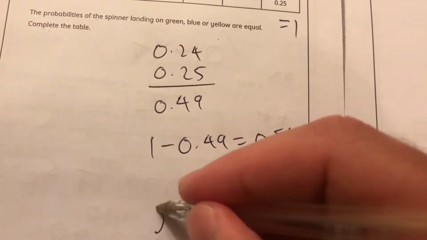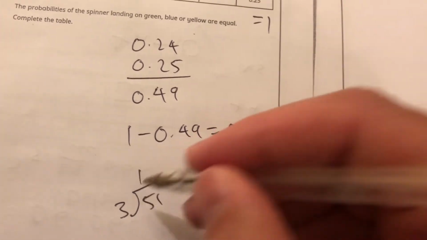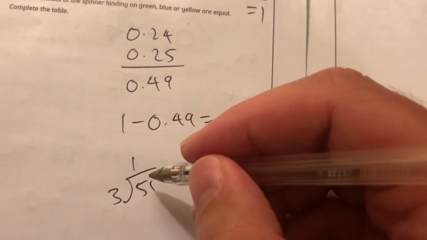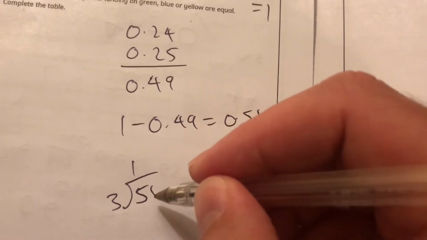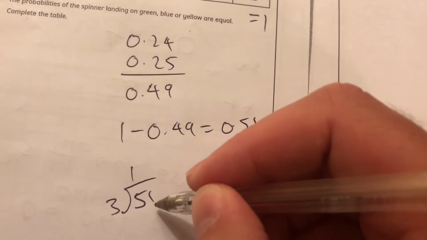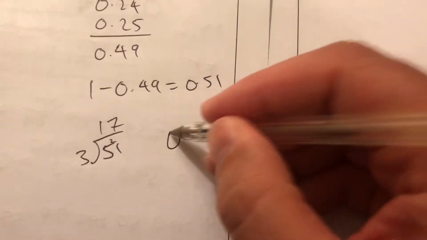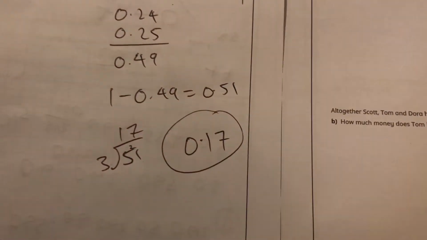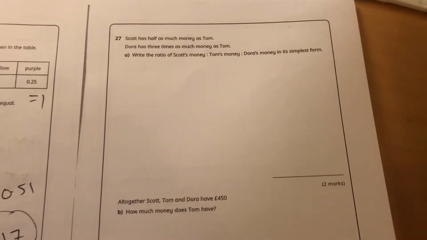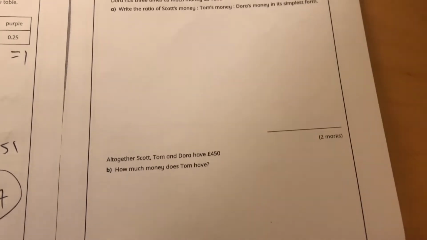All the same, so we've got to divide 51 by 3. If you know your 17 times table, no one does. Only that this number comes up a few times because it's 17. Remainder 2, 3 into 21 is 7. So those probabilities would all be 0.17. Moving on, that's quite a bit of reading. I'm going to skip that, save that for later.